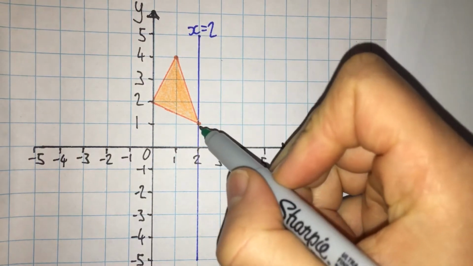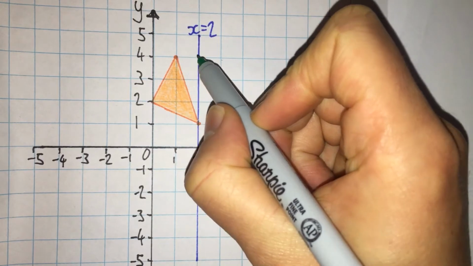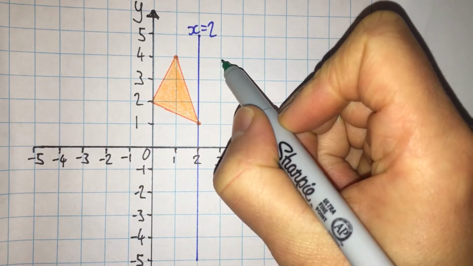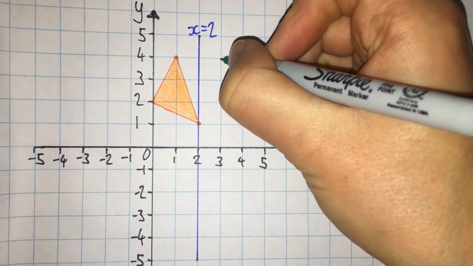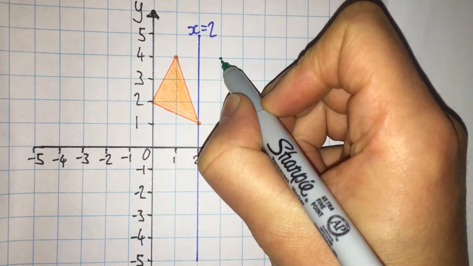Now one way to do it is to look at each point and go from the point on the object to the mirror line and then reflect it the same distance from the mirror line on the other side. So it's 1 square to it and then it's 1 square on the other side. So that point is transformed to this point here.